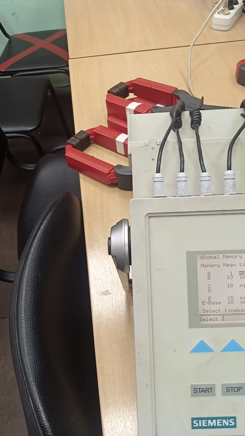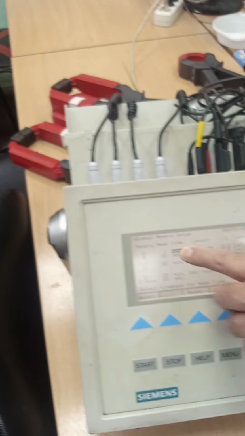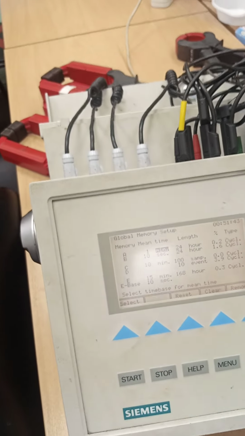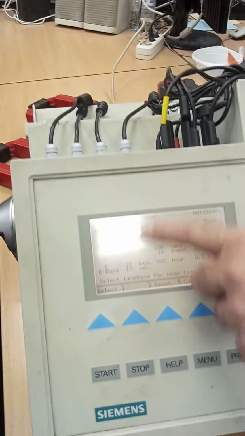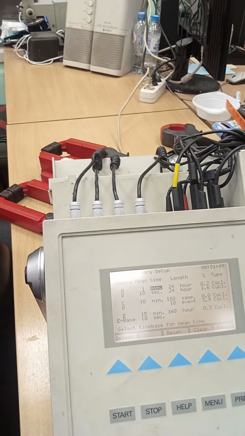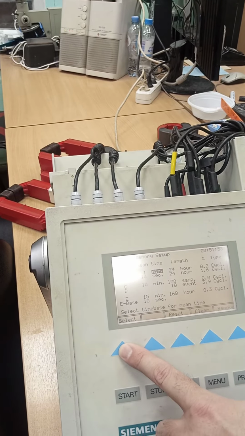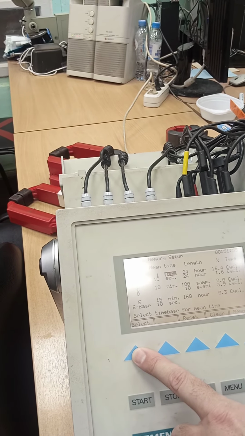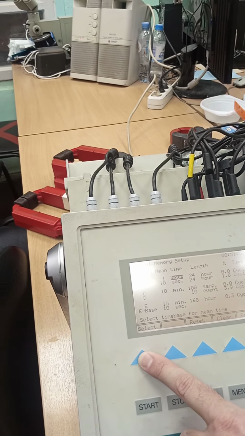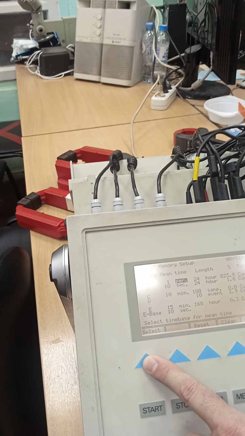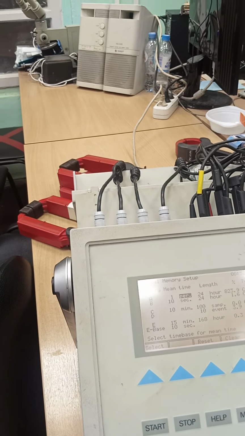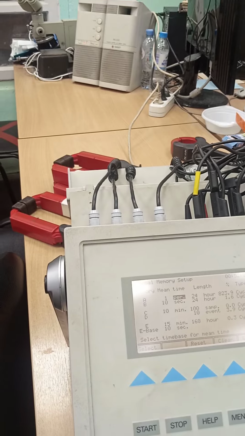Select. When we cannot enter numbers, when we need to change some values, like units or like checkbox, we use select soft case. Select period, second, minute, hour. So, for example, we can measure even every period.